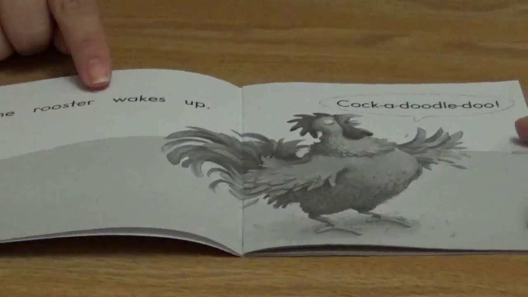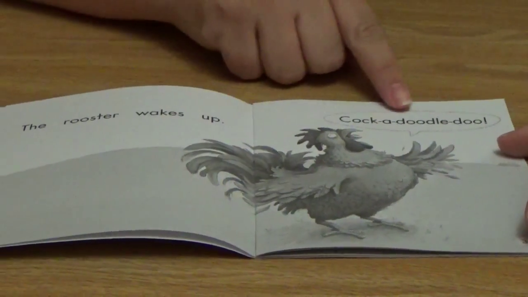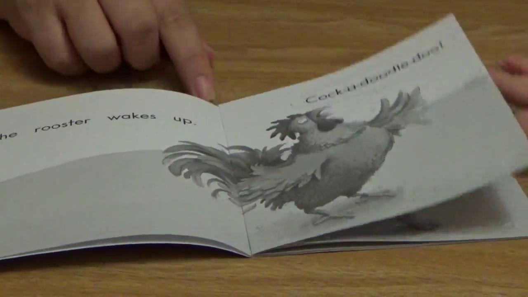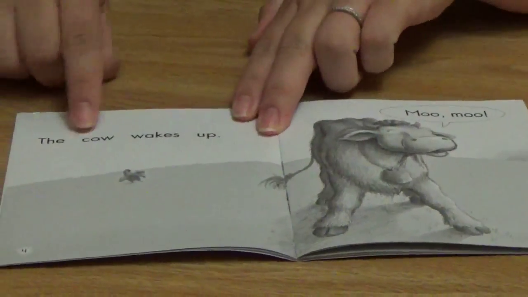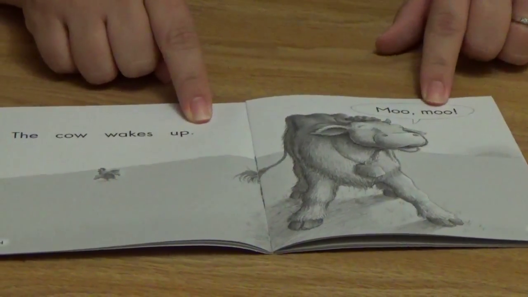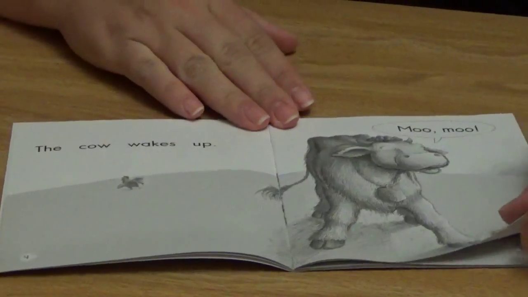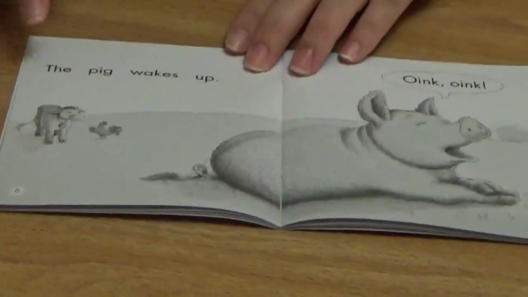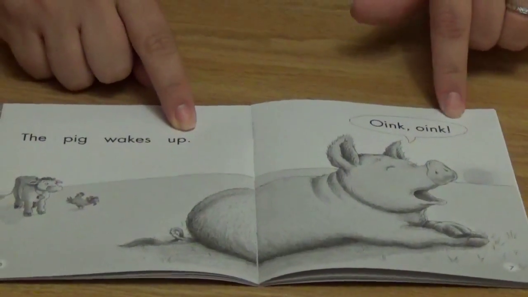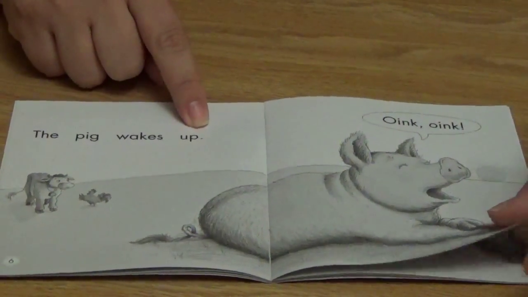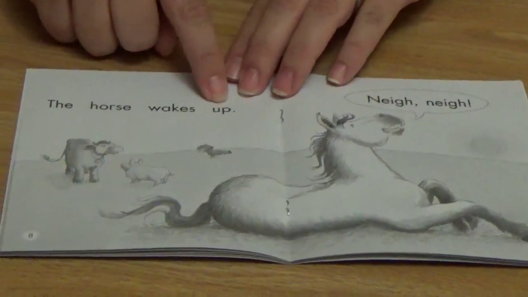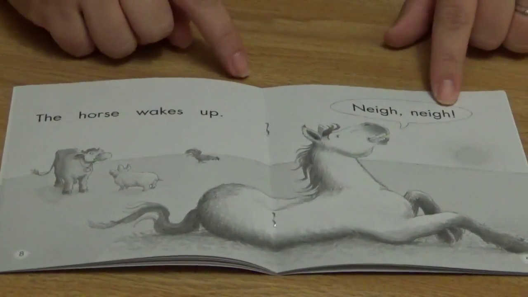The rooster wakes up. Cock-a-doodle-doo. The cow wakes up. Moo, moo. The pig wakes up. Oink, oink. The horse wakes up. Neigh, neigh.